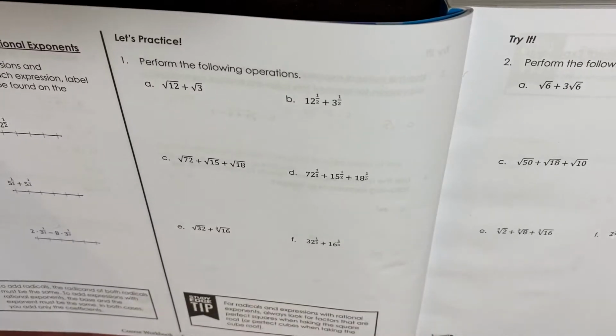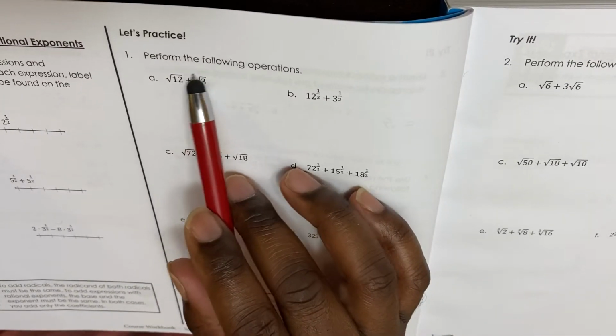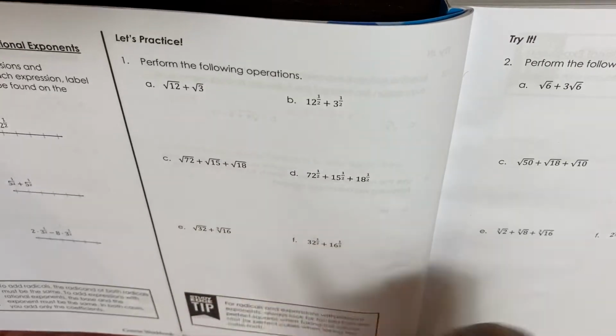So what we're going to do is look at question 1 in the Let's Practice section. We're going to perform the following operation. It says square root of 12 plus the square root of 3.